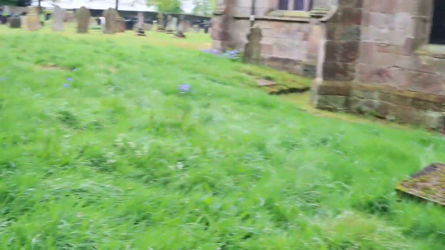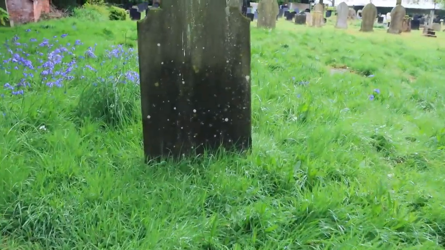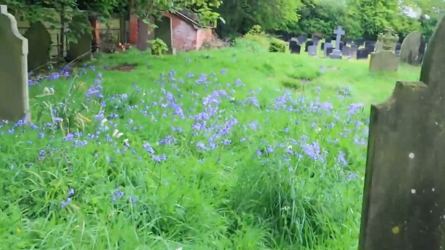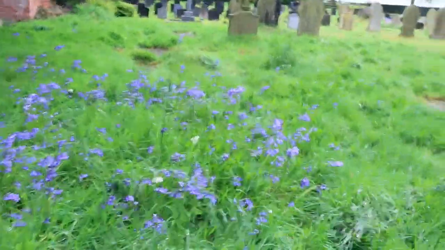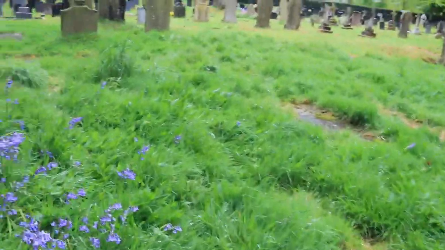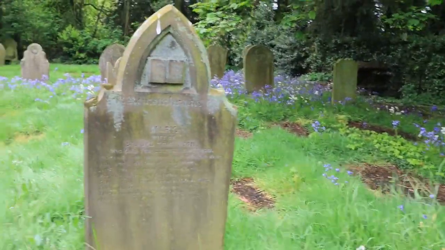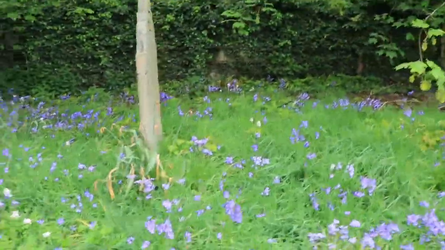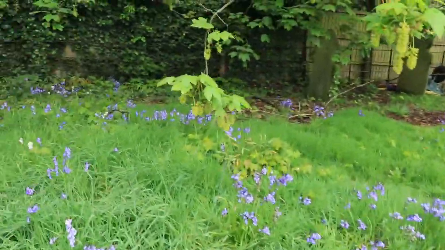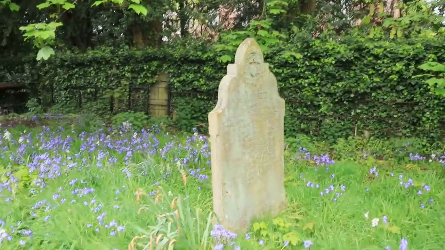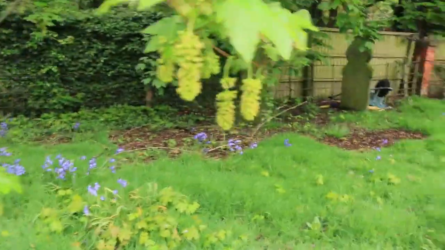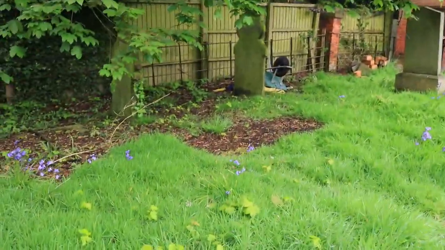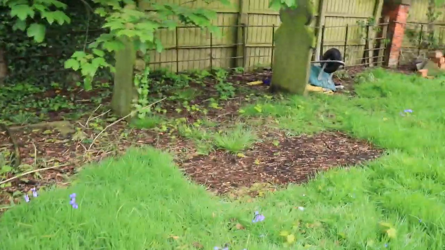And what of course the church say is, well, this is rewilding and back to nature, blah blah blah, but it basically means they can't be bothered to look after the old graves. And you'd think people from the manor house, if it was relatives of theirs, they'd want these old graves looking after, wouldn't you?